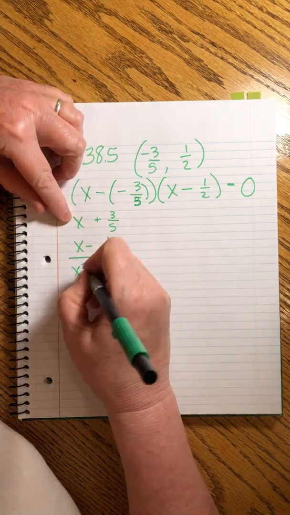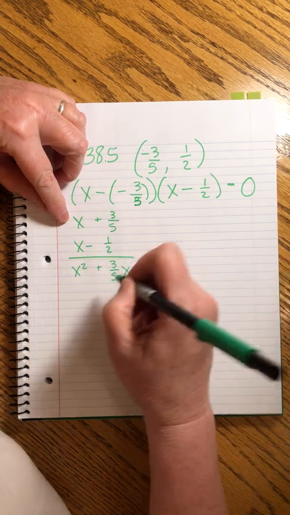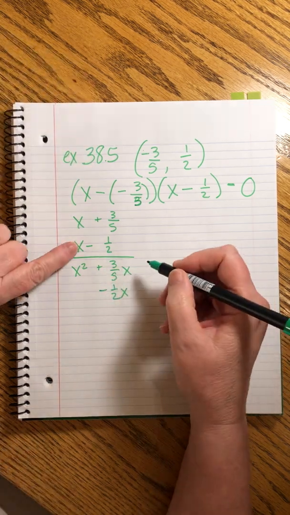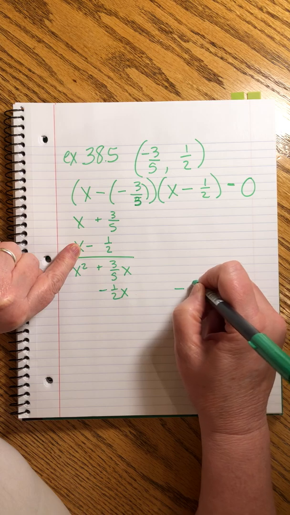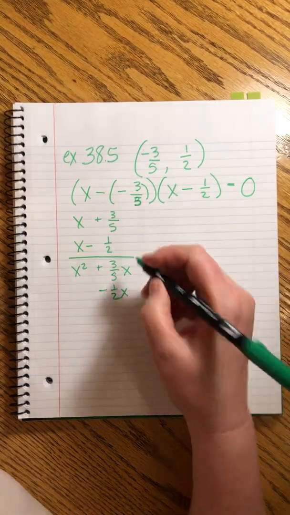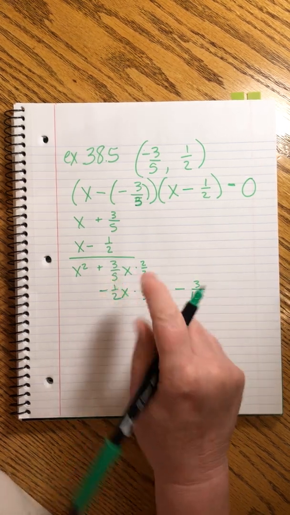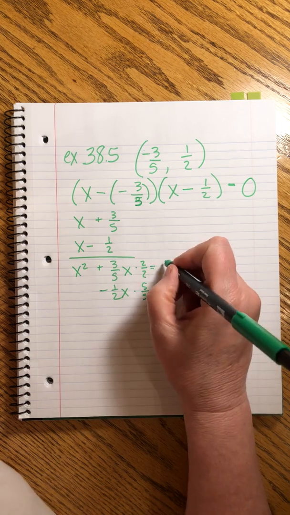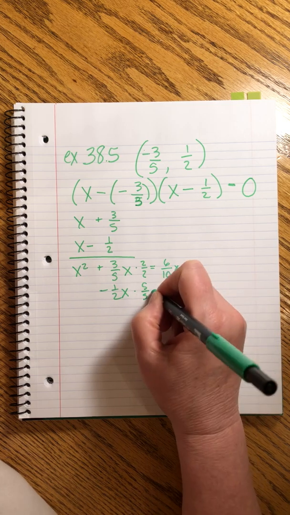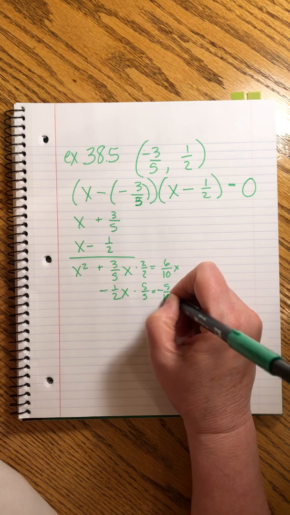X squared plus 3/5 x minus 1/2 x. Well, we have a little bit of a mess there. We'll fix that later. And then this will be minus 3 over 10, right? We're going to have to fix these. This one will multiply by 2 over 2, this one by 5 over 5, right? We're just least common denominatoring. So this becomes 6 over 10x, and it's minus 5 over 10x.